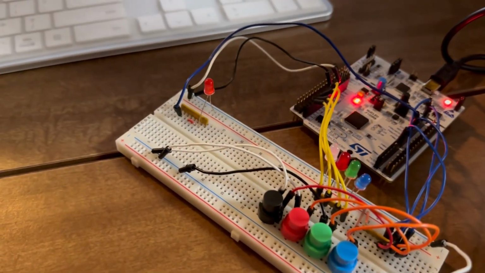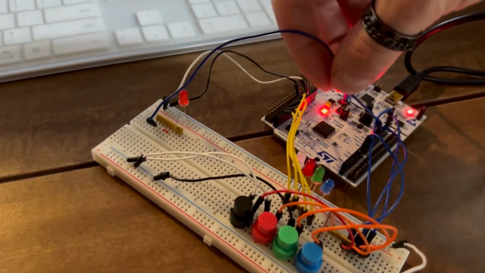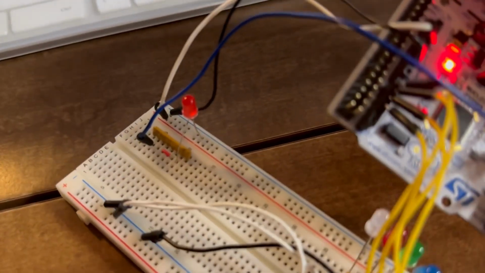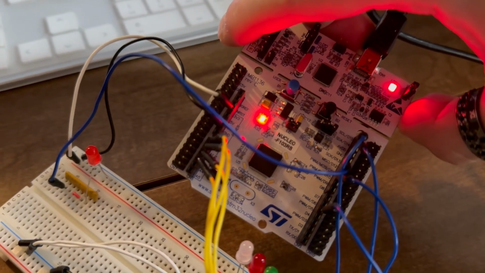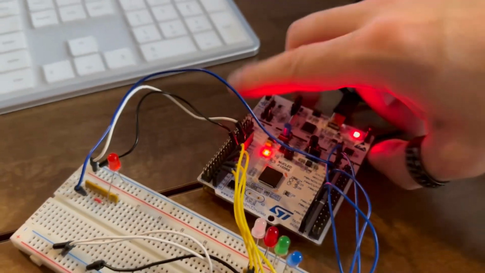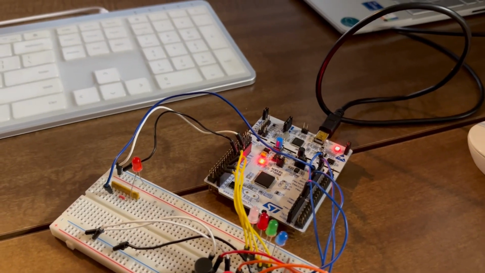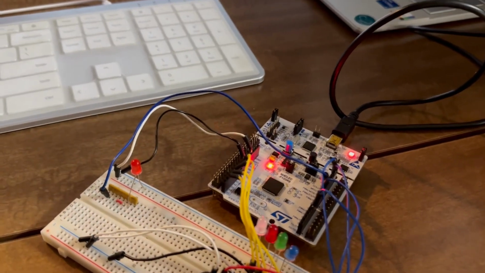And then we have this wire which is going to the failing light. Let me check it. Okay, it's going to D12, and D12 in our STM is represented by port A, pin 6.